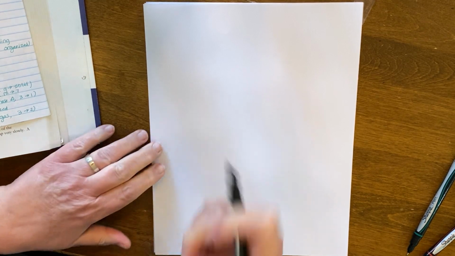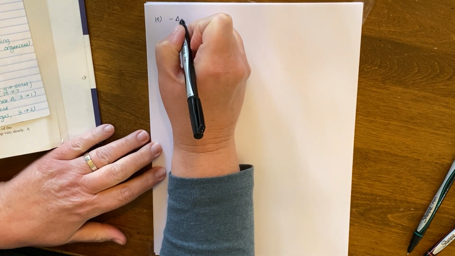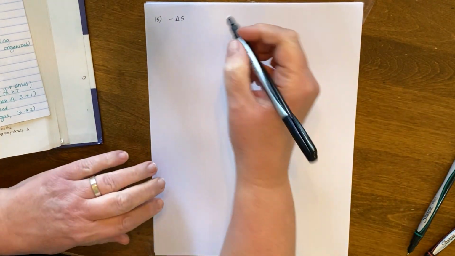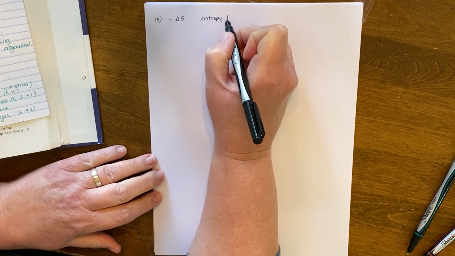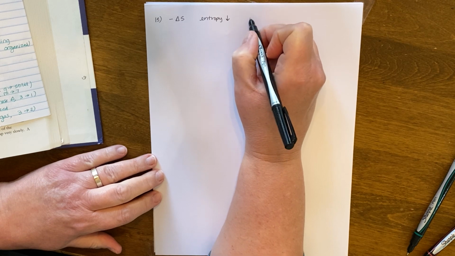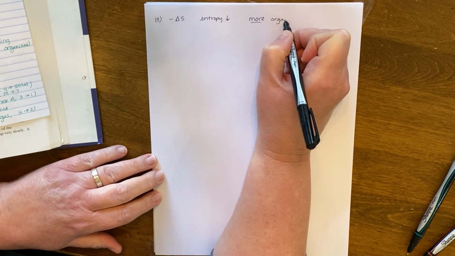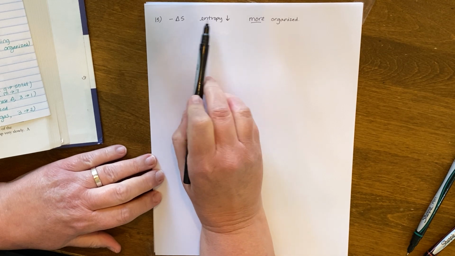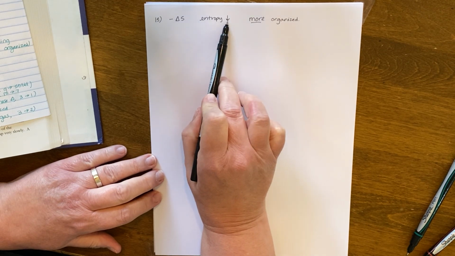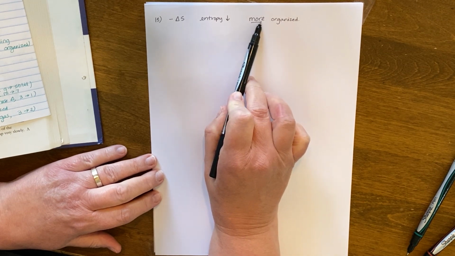Okay, so a negative delta S, or a negative change in entropy, tells us that entropy is decreasing, which means that it's becoming more organized. Remember, entropy is disorganization. So if the disorganization is decreasing, the system's actually becoming more organized.